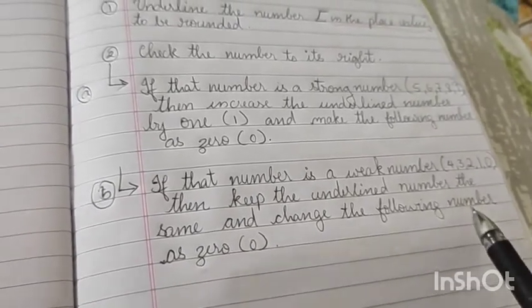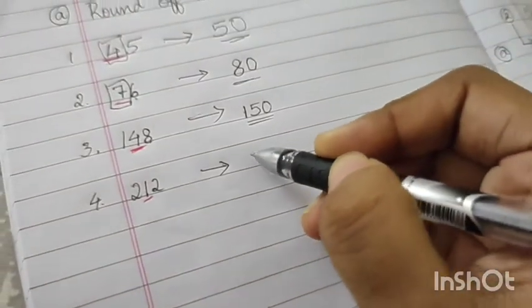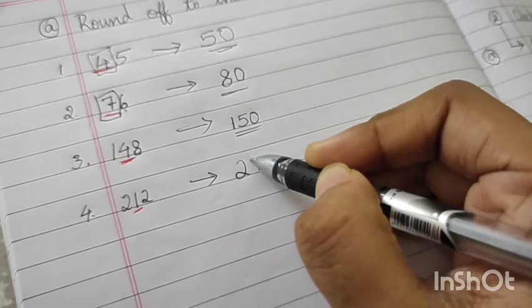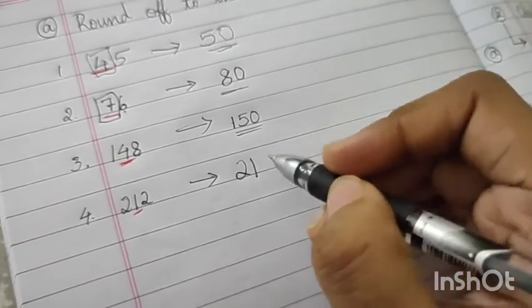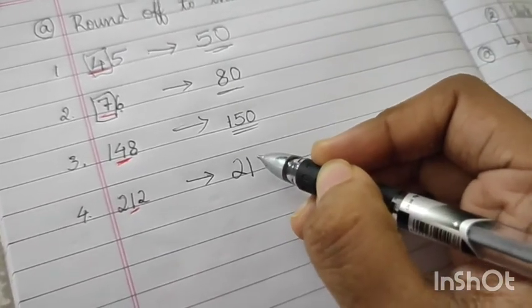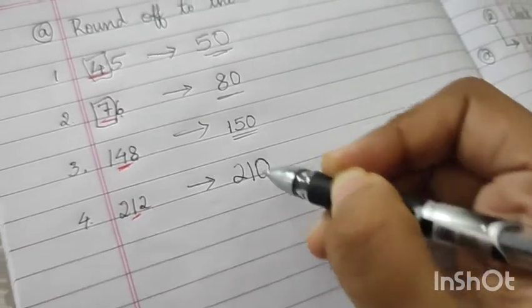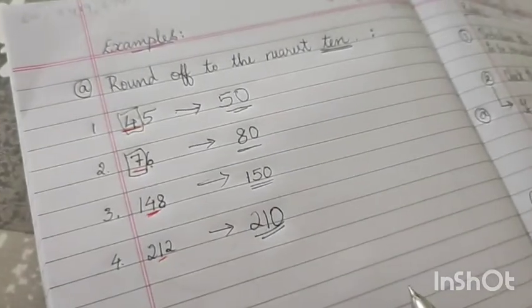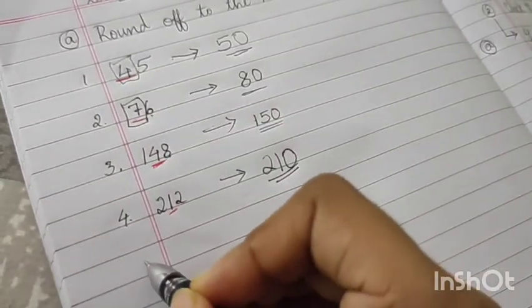And change the following numbers to 0. So here we'll write 2 as it is in the hundreds place. Now we are supposed to keep the 1 the same. So we are not changing 1. And we are changing 2 to 0. 210. Did you get it? One more example.